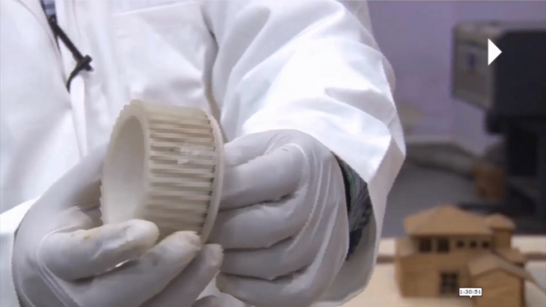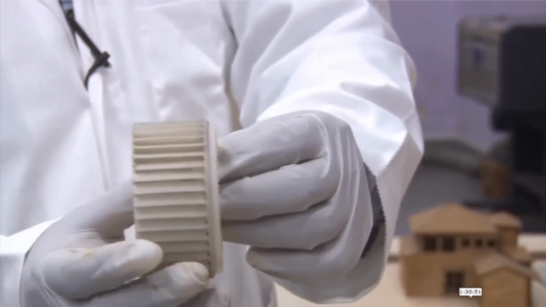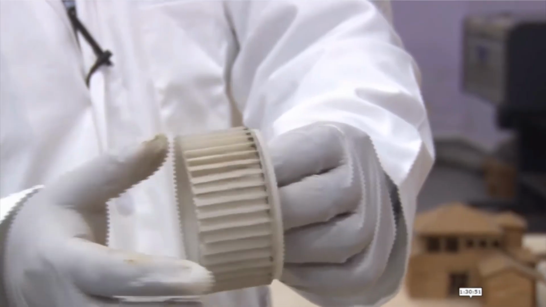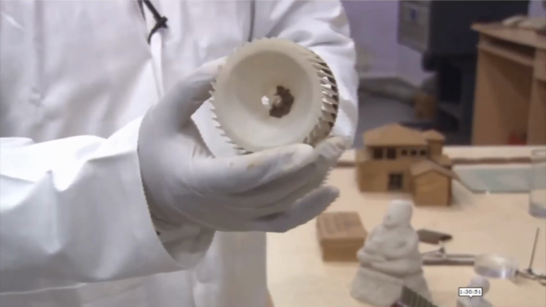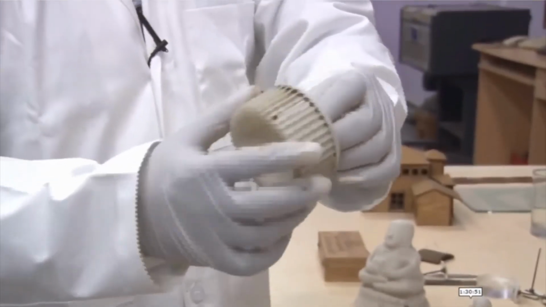Next we have this impeller. This is actually an impeller. It has so many fins in it. You can see the number of fins it has, the number of very deep features it has. It just sucks the fluid and throws it away. So this is manufactured in one go using rapid prototyping technology.